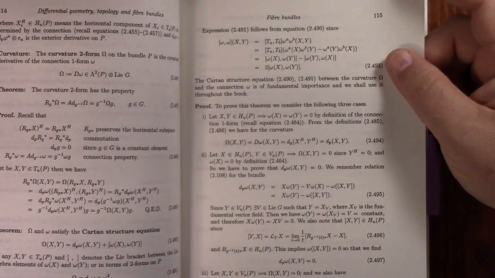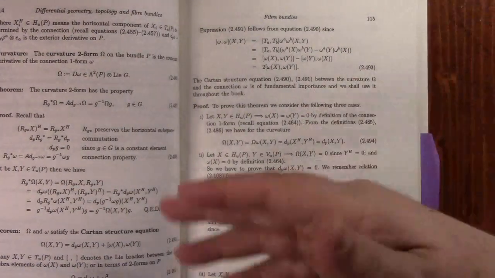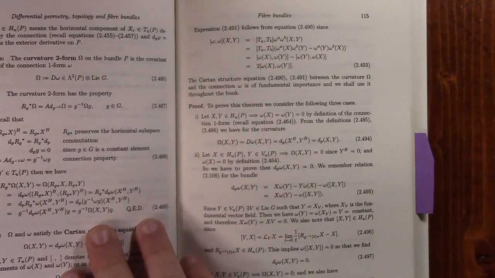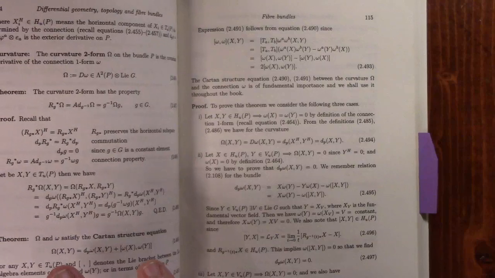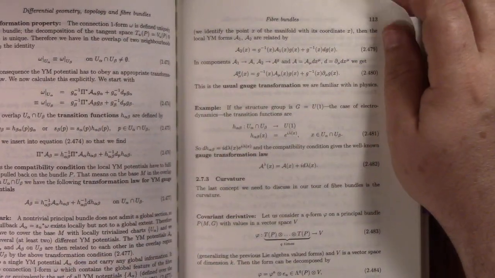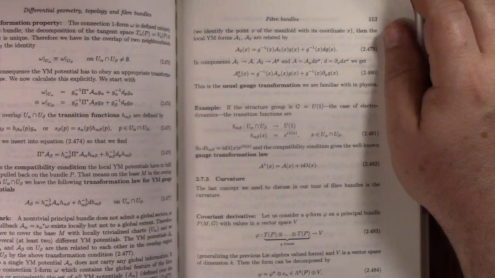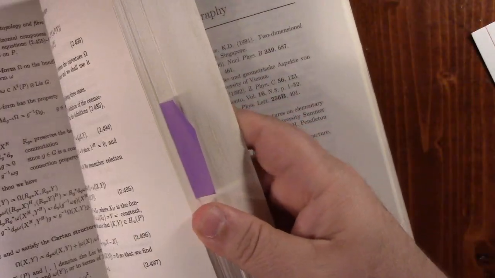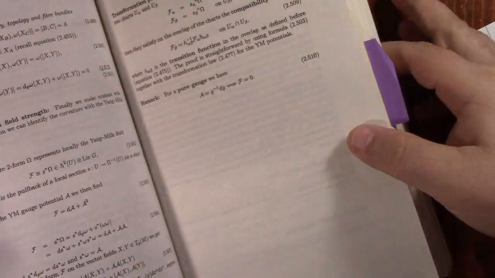And Cartan structure equations again, the curvature 2 form for the principal bundle here, I think. I could be wrong. Anyway, if you want a higher level but still thoroughly physicsy treatment of these things, this is a really nice book to have and look at.